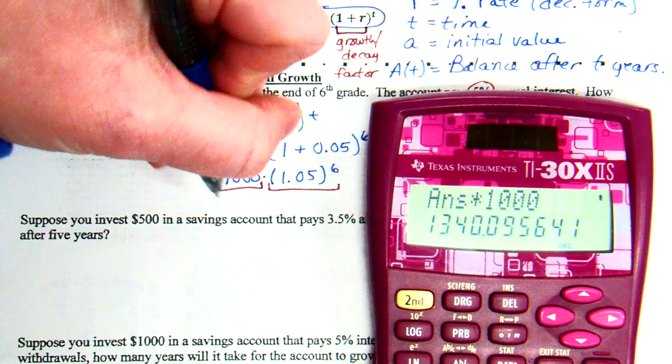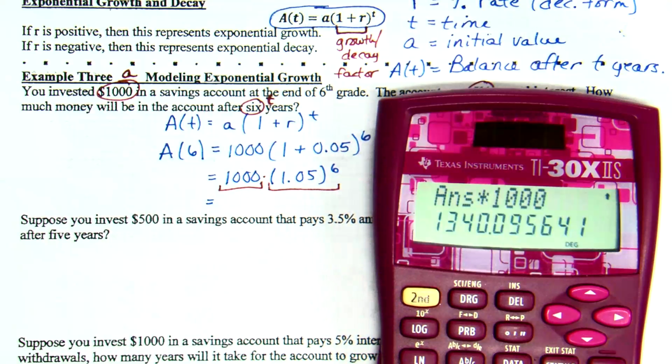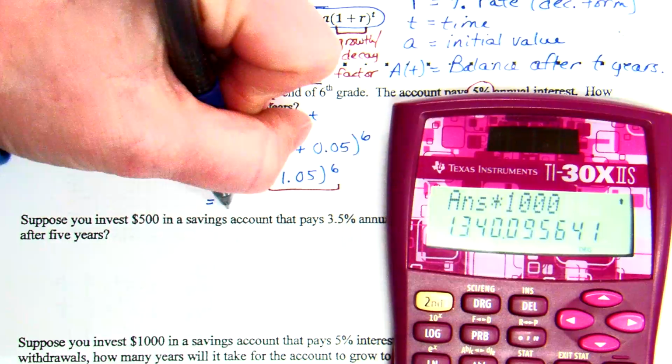How should I give this answer? 1, 3, 4. So you put like A of 6 equals that with 2 decimal places. Okay, so yeah, the question I should have asked a little bit better. How many decimal places should I put here? I mean, like right now, I just wrote down the whole thing my calculator gave me.